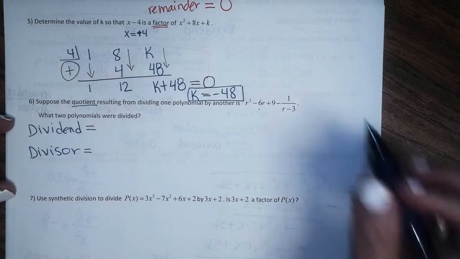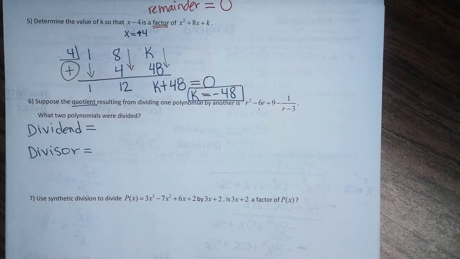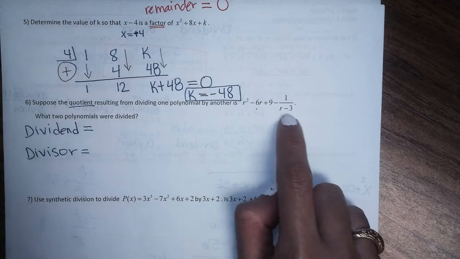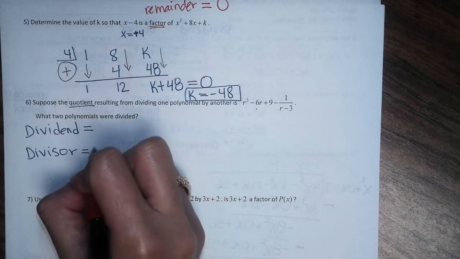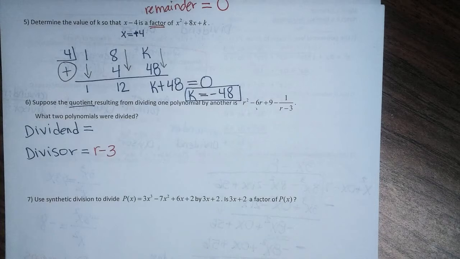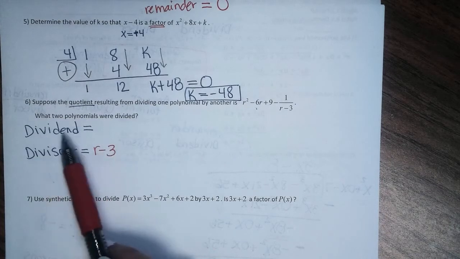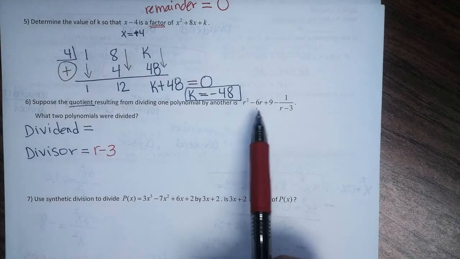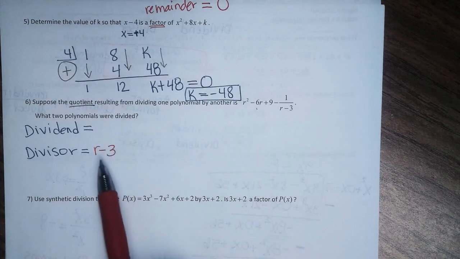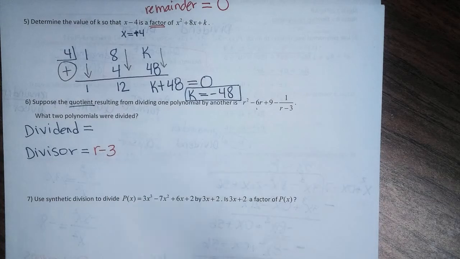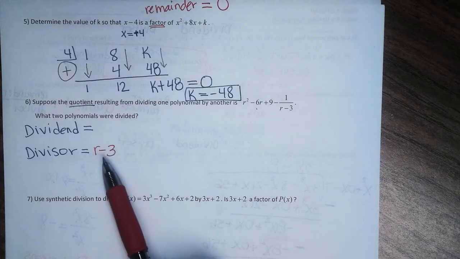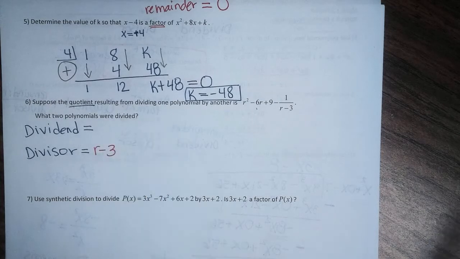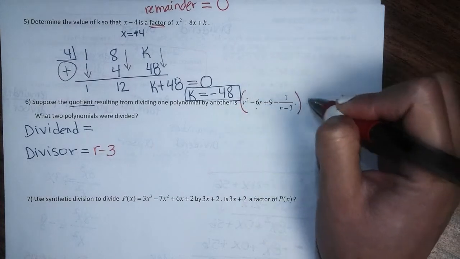Because remember, this is called the quotient. So that's our answer. The good news about our answer here is that you can tell what the divisor is because that's in the remainder, r minus 3. So r minus 3 is the divisor. On the test, I ask you for just the dividend. Here's how you find the dividend. Since you have the final answer and you have the divisor, you can just work backwards and multiply the answer times the divisor to get the original question. Because the original question, you divided by r minus 3. So now we're going to multiply this by r minus 3.